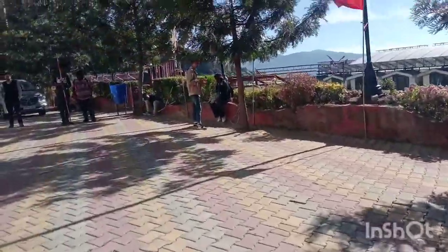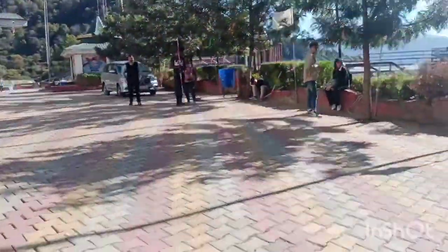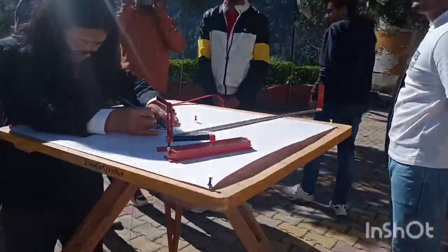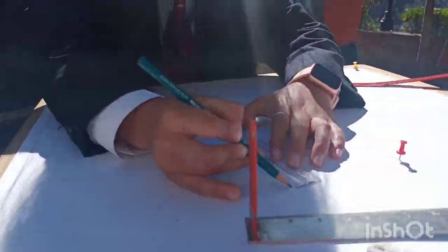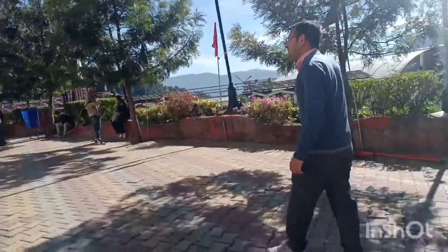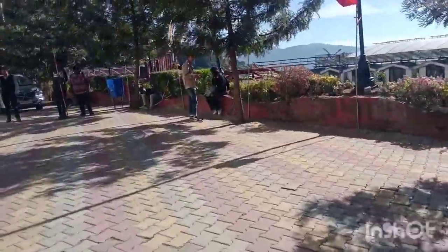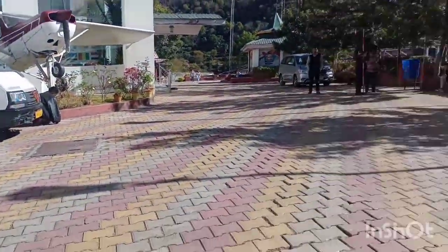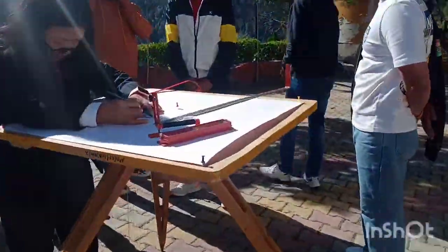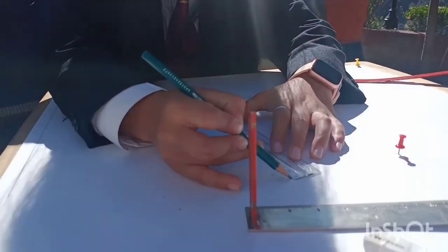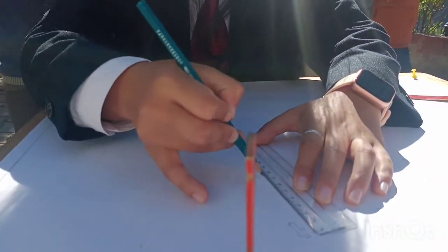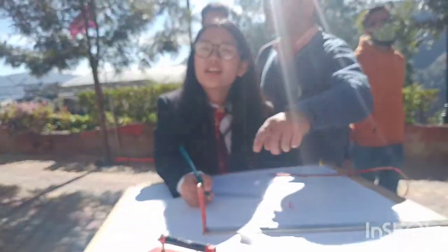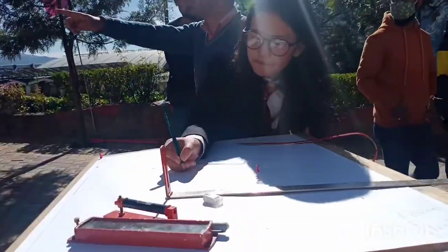The distance is 12.5, 12.6, 12.9. So this is exactly the same distance as on the ground, on the plane. 12.9.